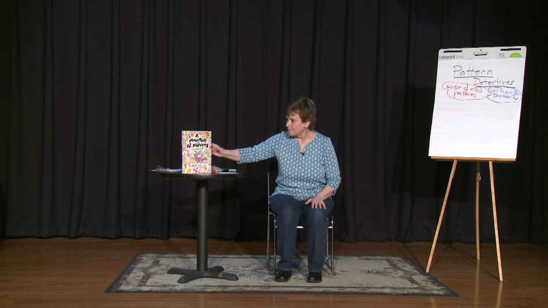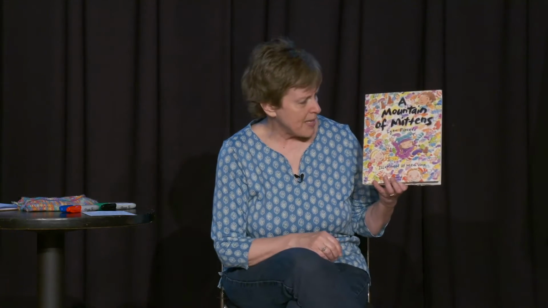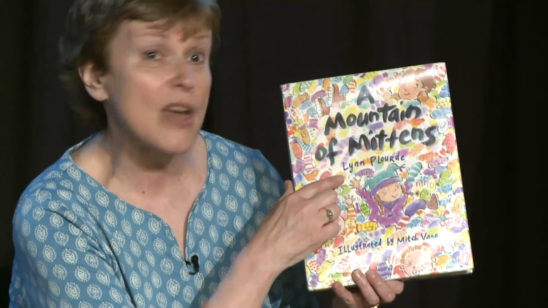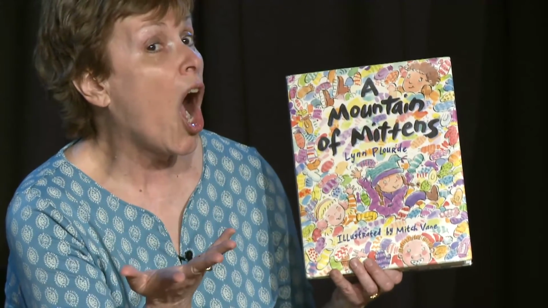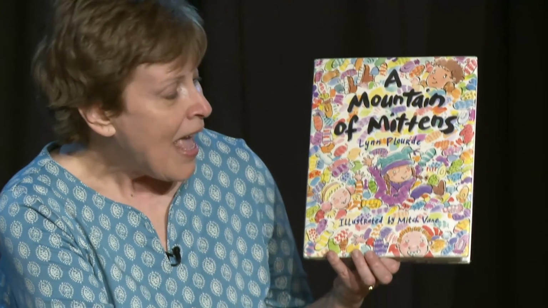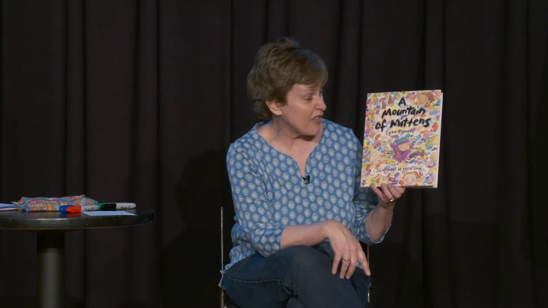My book I'm going to read is A Mountain of Mittens. They've got my name on there, Lynn Plourde. I wrote it. I am the author. And Mitch Vane did the pictures. She is the illustrator. She lives in Australia on the other side of the world. You guys are going to help me with this book because I'll make it easy.